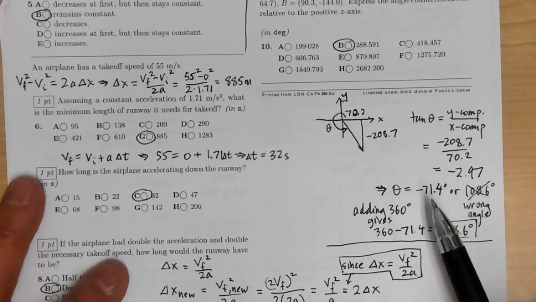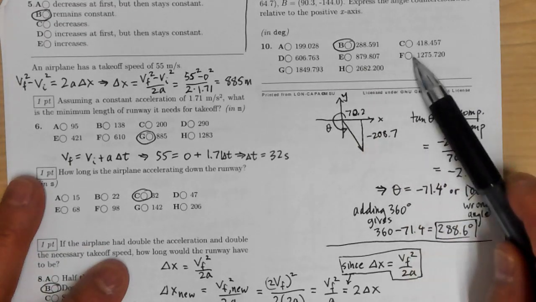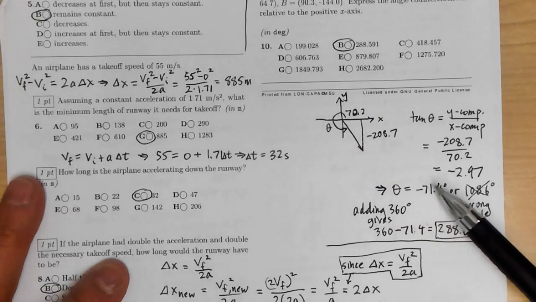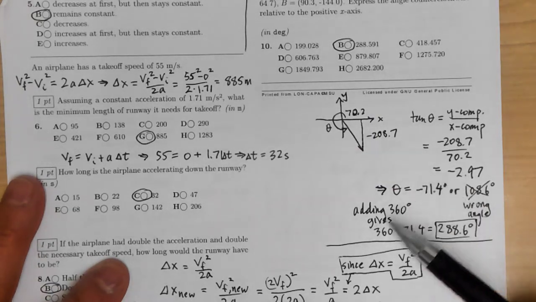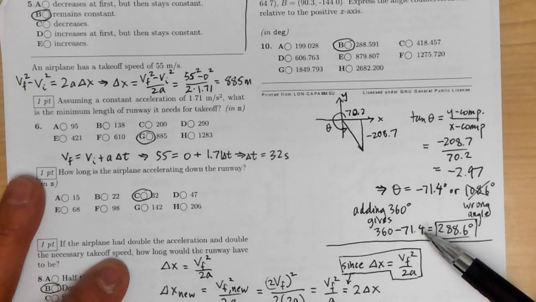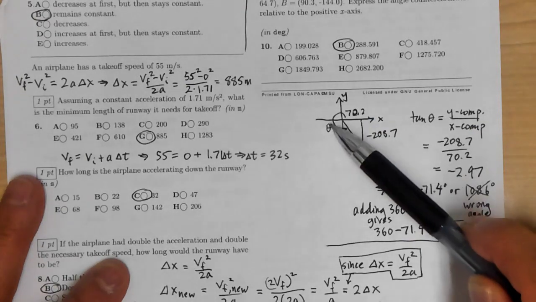But if we're going to write this as an angle greater than 270, we add 360 to the answer here. The correct one is 360 minus 71.4, which is 288.6. That gives the proper angle.